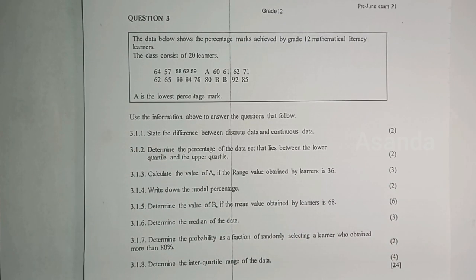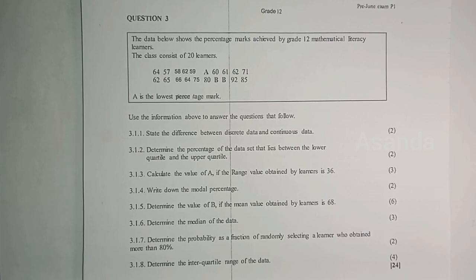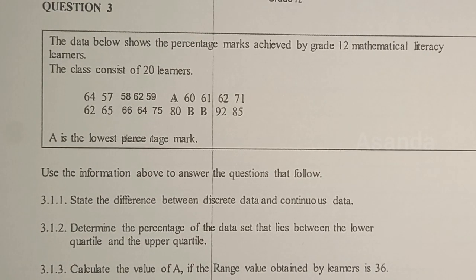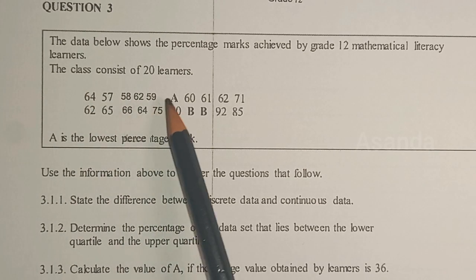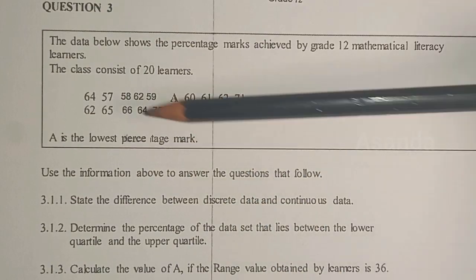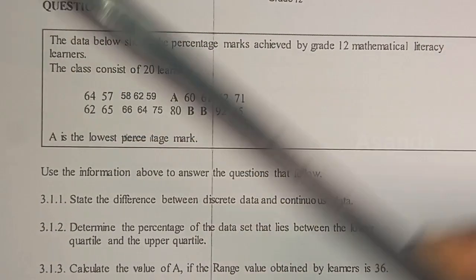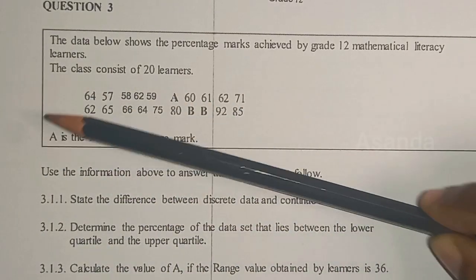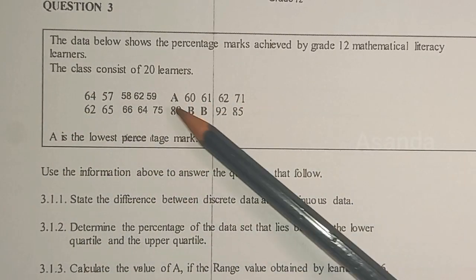The data below shows the percentage marks achieved by grade 12 mathematical literacy learners. The class consists of 20 learners. Now I want to show you something. You see how there's like 1, 2, 3, 4, 5, 6, 7, 8, 9, 10 at the top? This is not separate data. It just says right there, those are 20 learners. So they just type them there and then at the bottom type 10 more, but it's the same data.